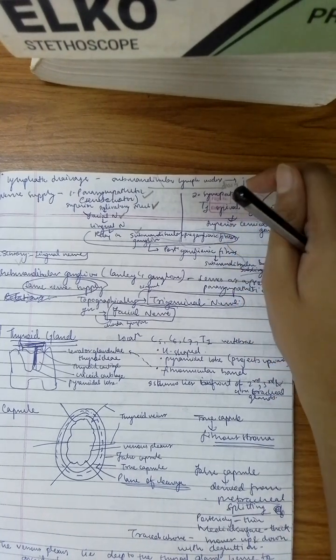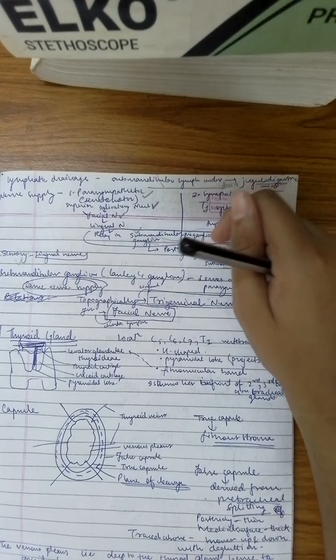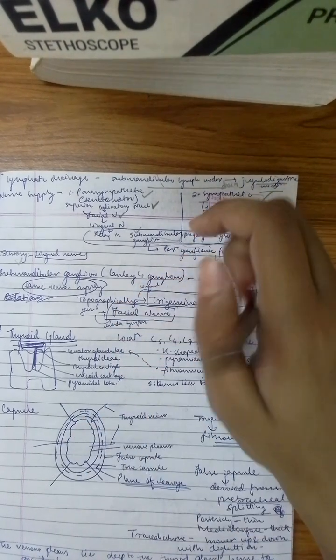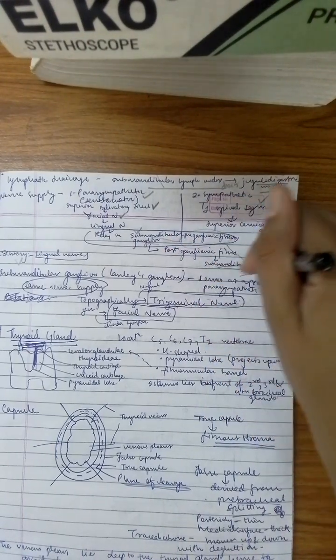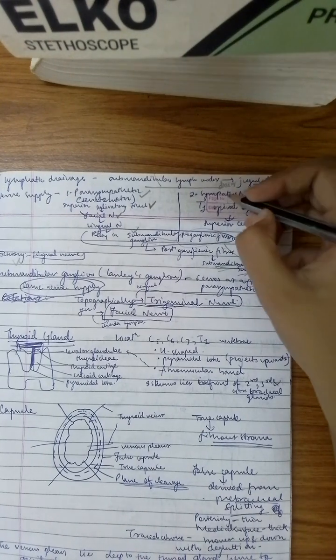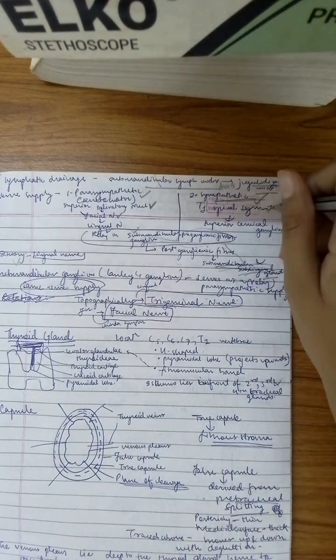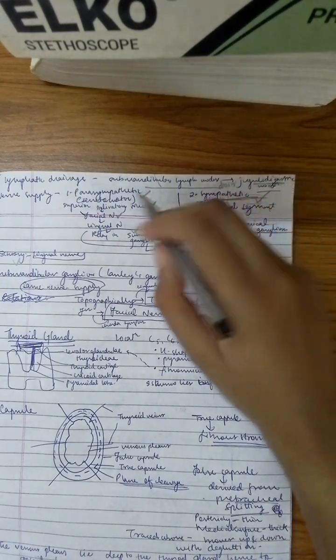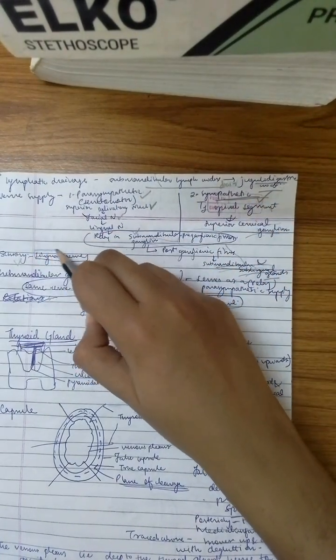The sympathetic fibers come from the T1 spinal segment via the superior cervical ganglion. Sensory supply is by the lingual nerve.